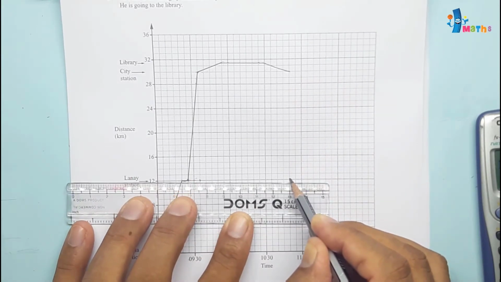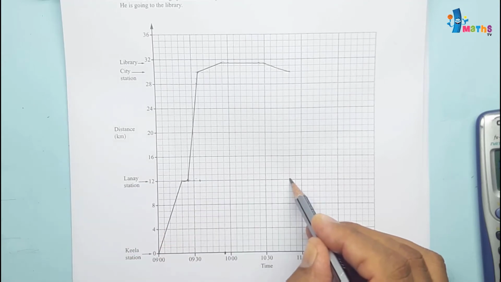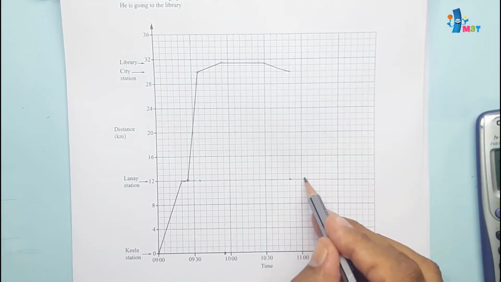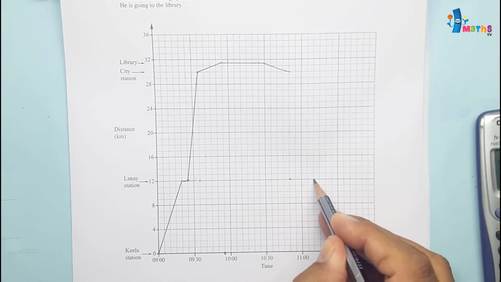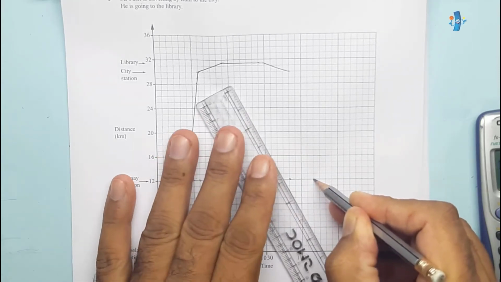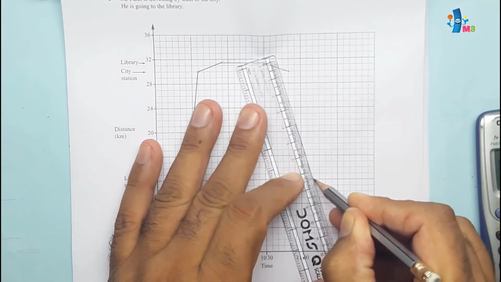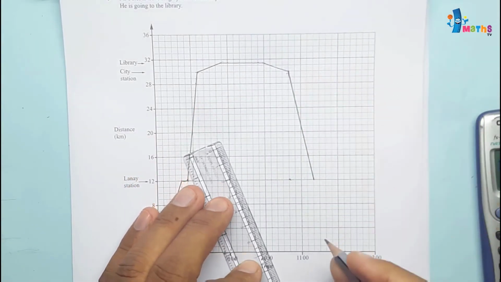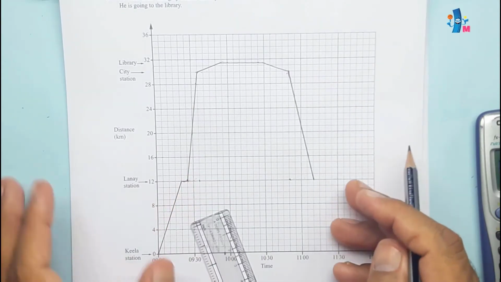So it is taking 20 minutes: 5, 10, 15 and 20 minutes. So we have to join this with this point. So the graph is done up to Lene station.